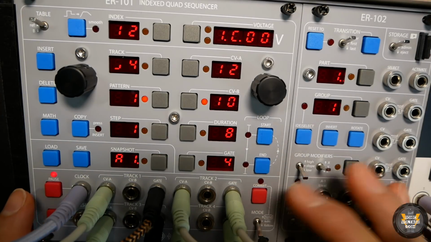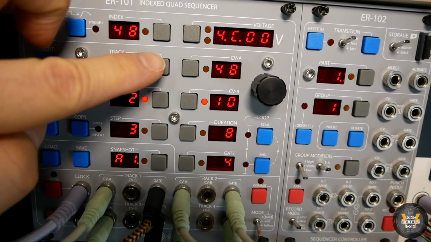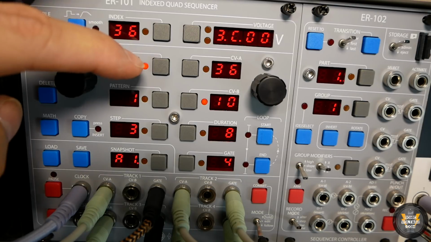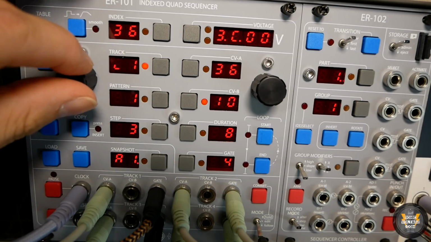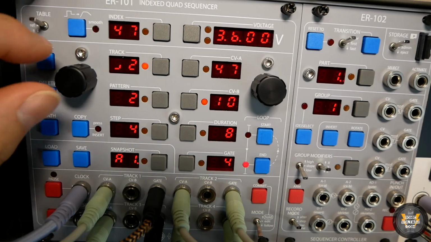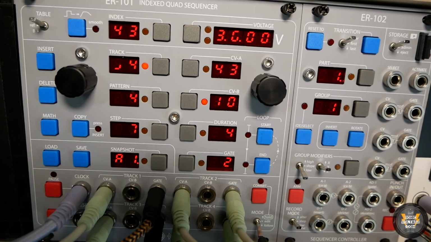So if I was going to play this, track 1 is looping the first pattern, track 2 is looping its own pattern 2. Okay, so you can do these kinds of things.